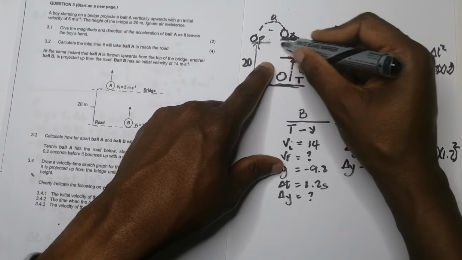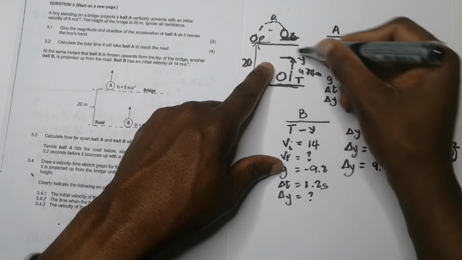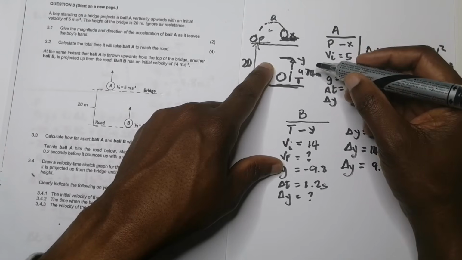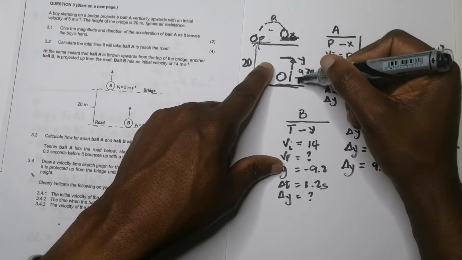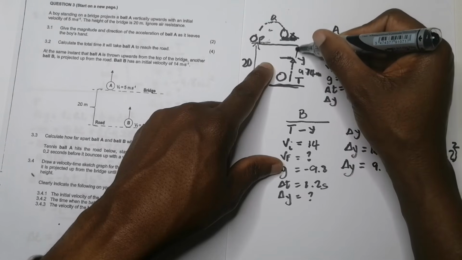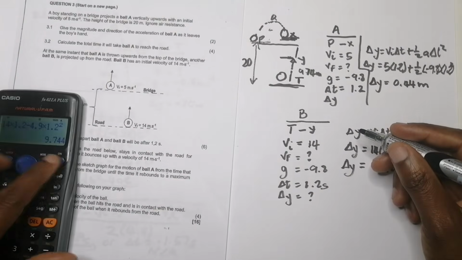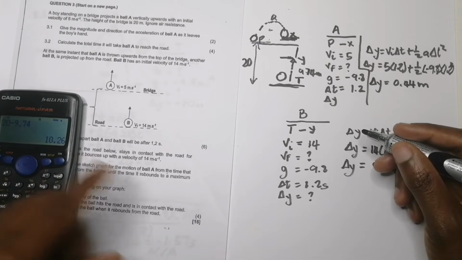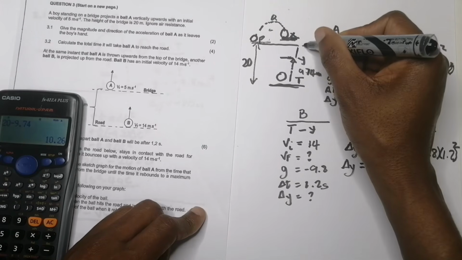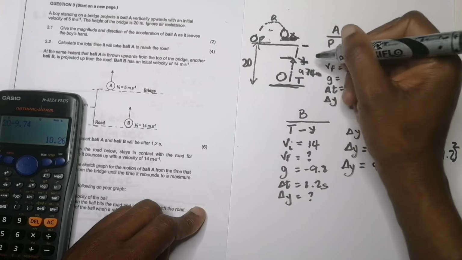I'm looking at point P, where we threw it from, the top of the bridge. So 20 meters minus 9.74 gives us the distance to the top of the bridge. We get 10.26. That's the distance between the top of the bridge and the position Y of that ball there.